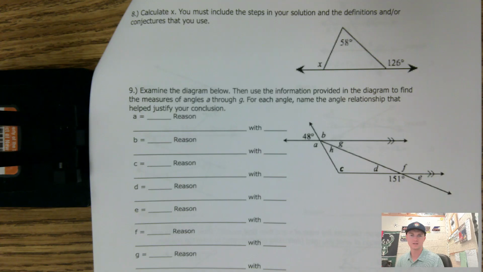So number 9, it says, examine the diagram below. Use the information provided with the diagram to find the measures of the angles A through G, and then for each angle, name the relationship that is justified. So this basically encapsulates everything that we're looking at here. We're literally taking the reason, and then we're going to use it to help us find the value.